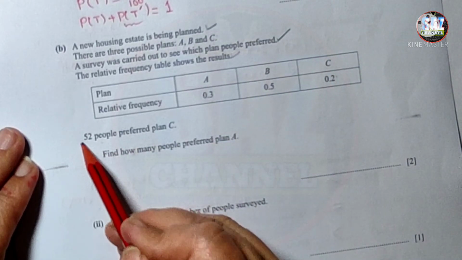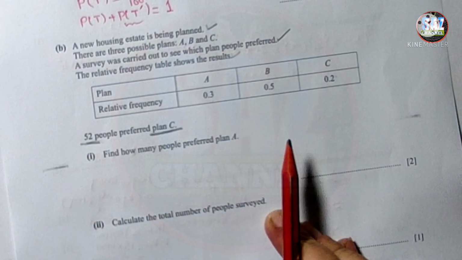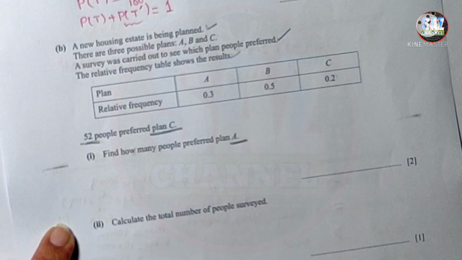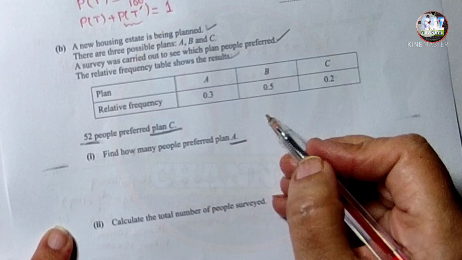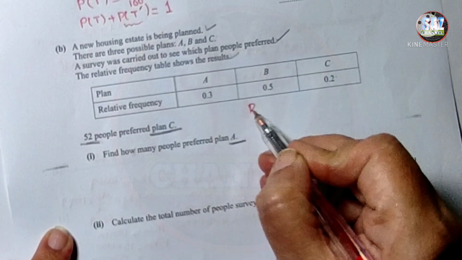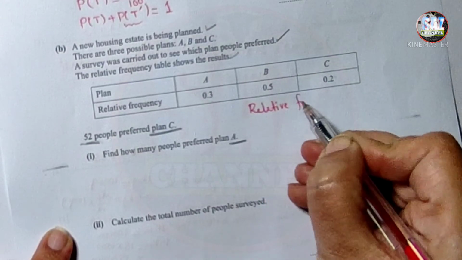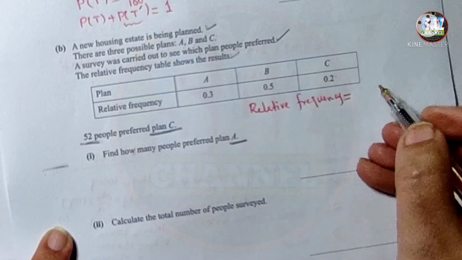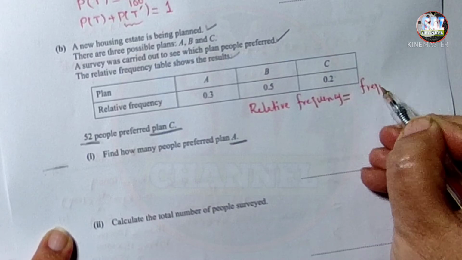52 people preferred plan C. Find how many people preferred plan A. Okay, very easy question. We recall the formula for the relative frequency. Relative frequency equals frequency upon total.